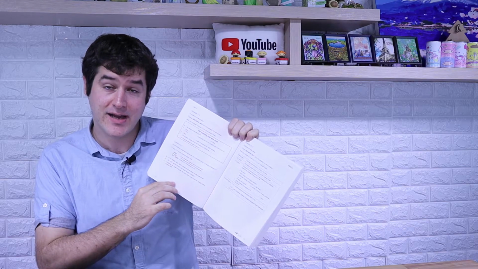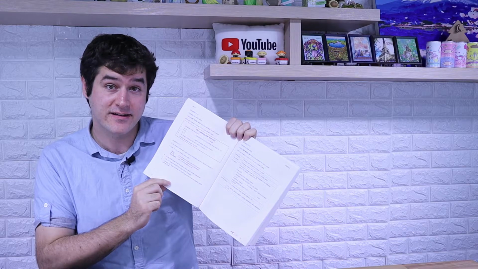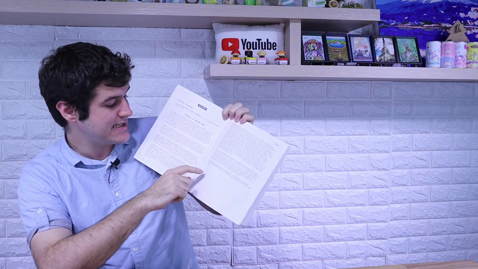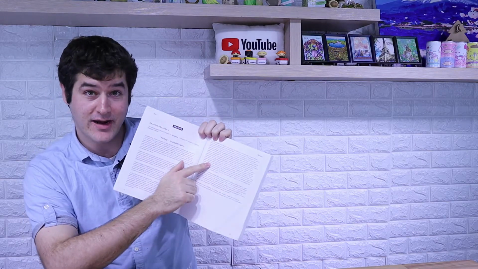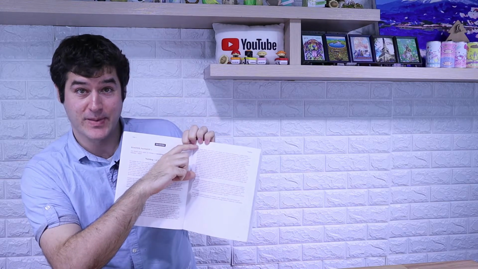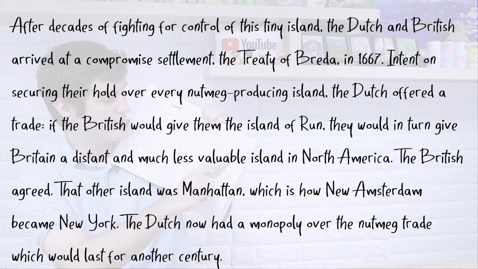Let's see if they talk about how many of the islands the Dutch owned. We can see that the answer is in the 5th paragraph, and it is a monster of a paragraph. We can then find the Treaty of Breda near the middle to the end. After decades of fighting for control of this tiny island, the Dutch and British arrived at a compromise settlement, the Treaty of Breda, in 1667. Ding ding, Treaty of Breda.